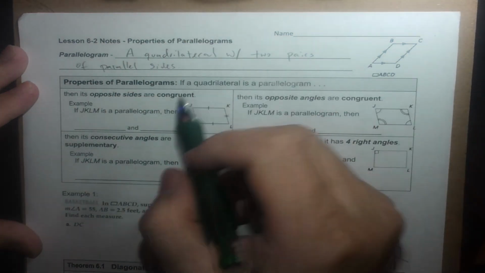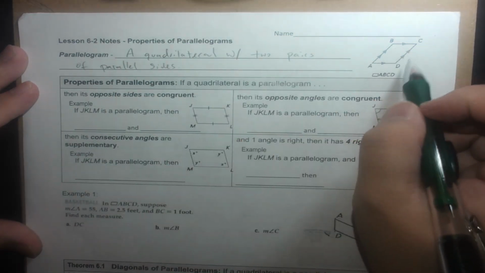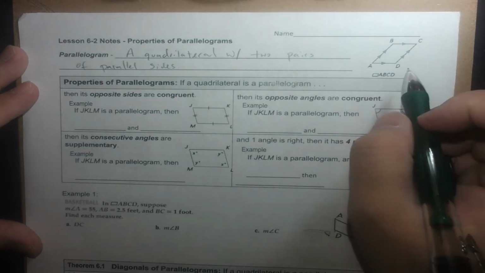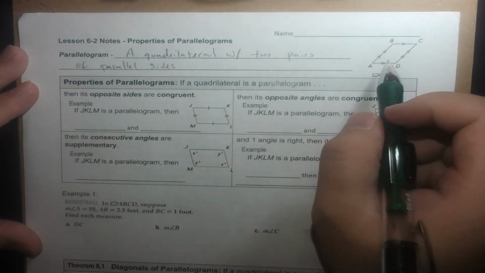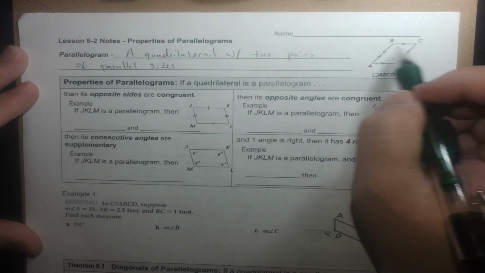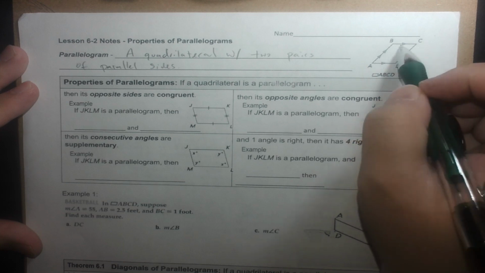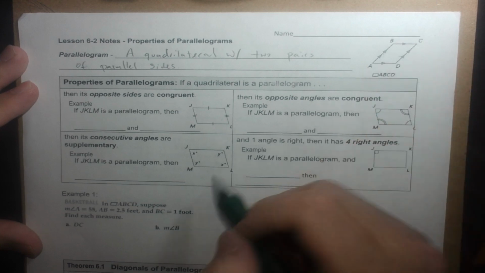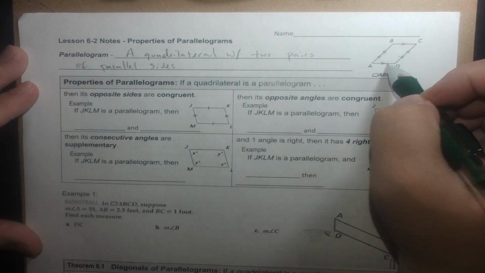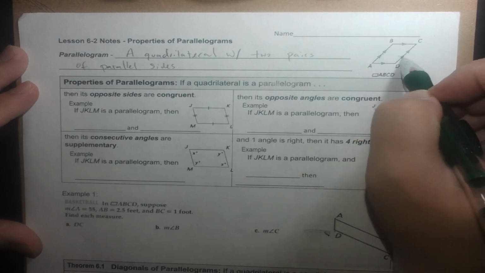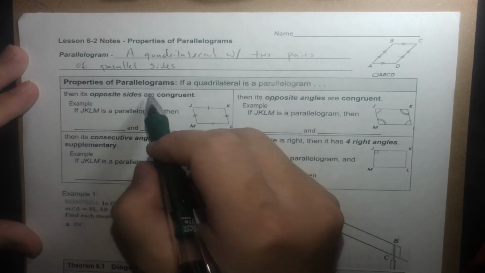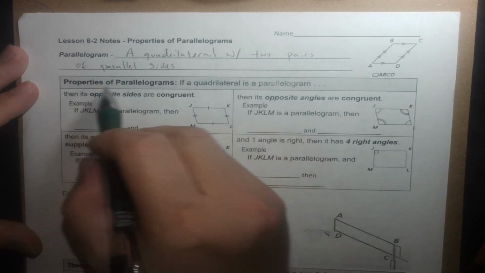Alright, so here is an example of a parallelogram, and we call it a parallelogram because this is a quadrilateral with two pairs of parallel sides. So this side and this side are parallel, and these other two sides are parallel to each other. Okay, so here we go. We have some properties of parallelograms.